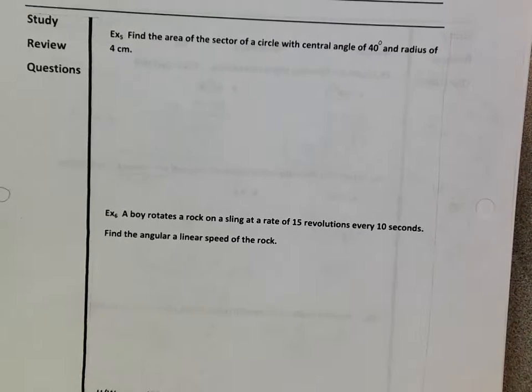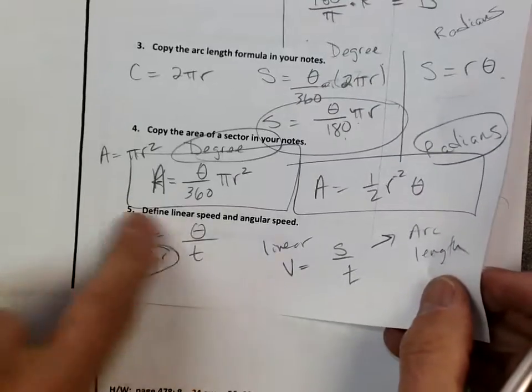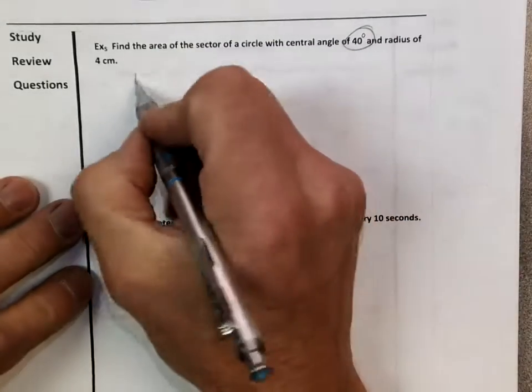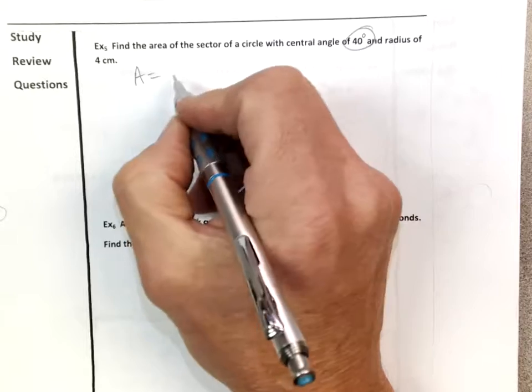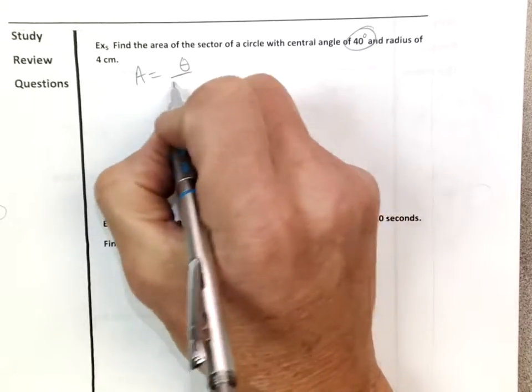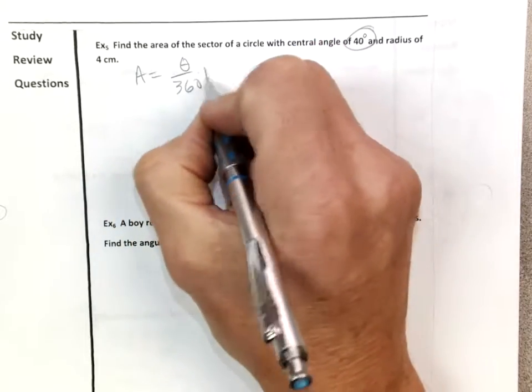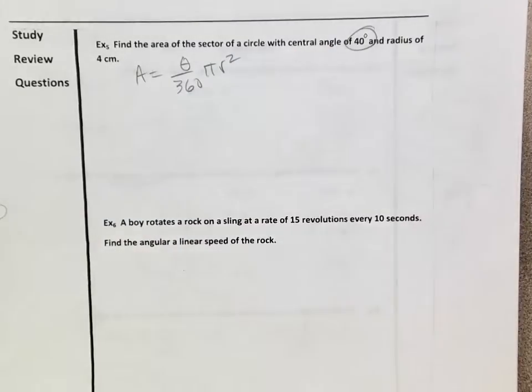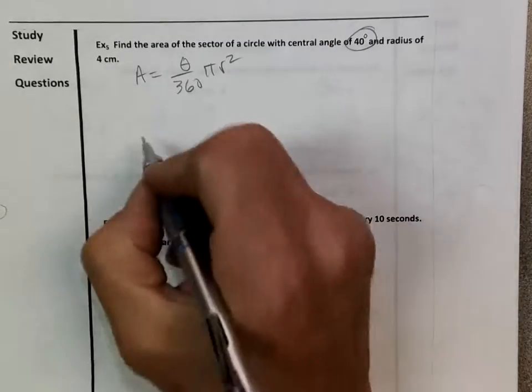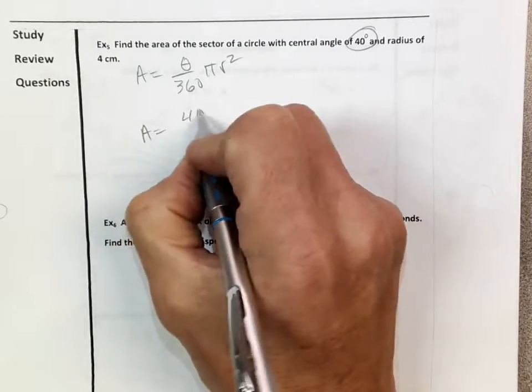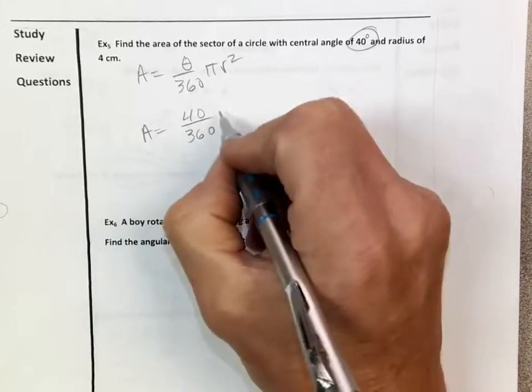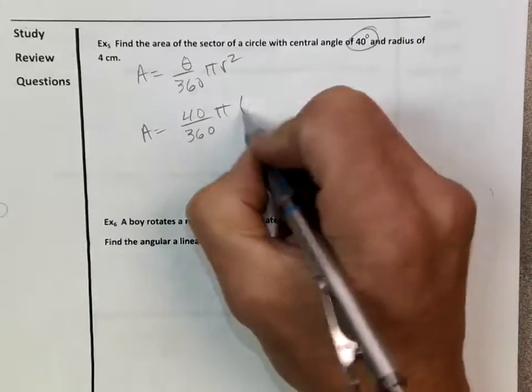Okay, example 5. Now we want to find the area of the sector. We've got a degree, so we have to use that formula, because it's degrees. So area is equal to theta over 360 times pi r squared. I'm just going to use the formula. So area is 40 over 360 times pi times 4 squared.